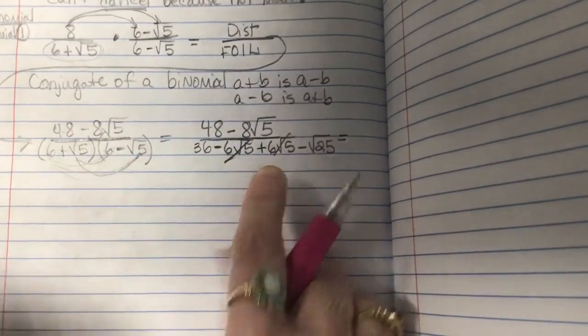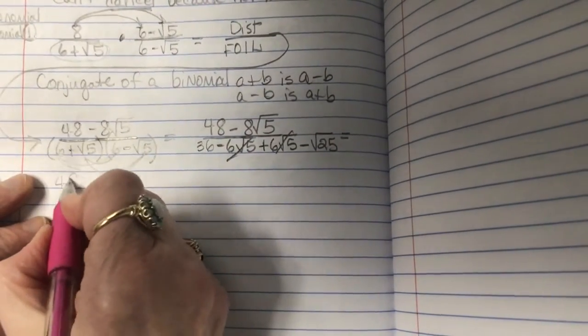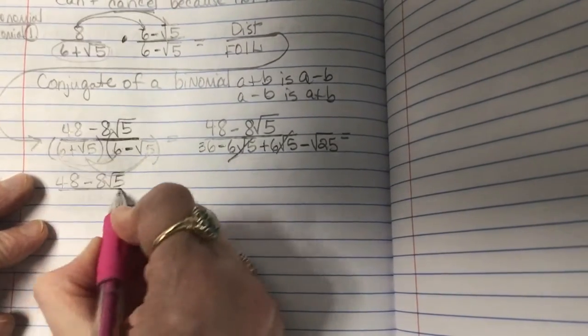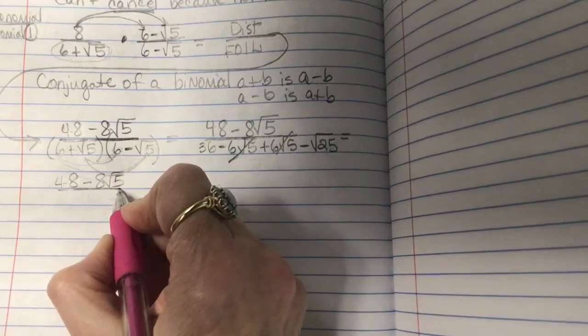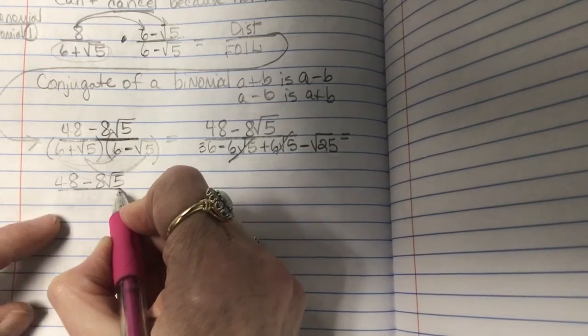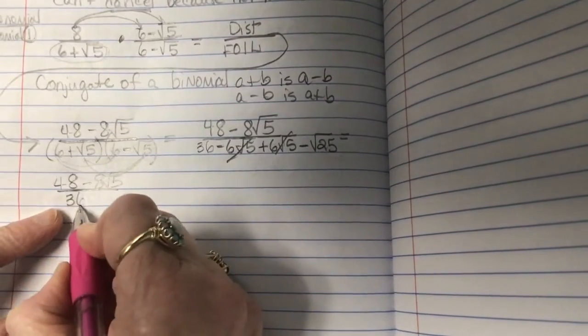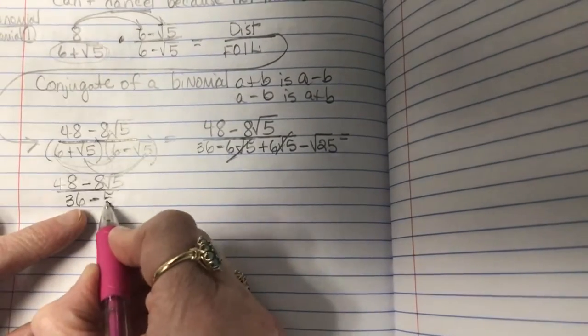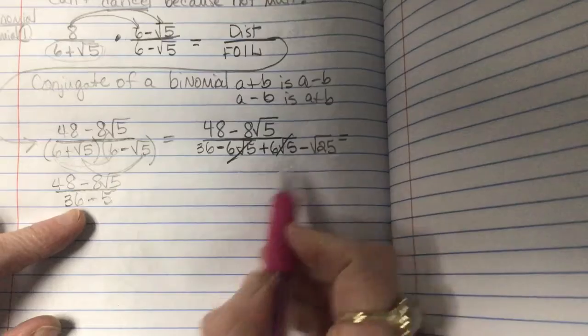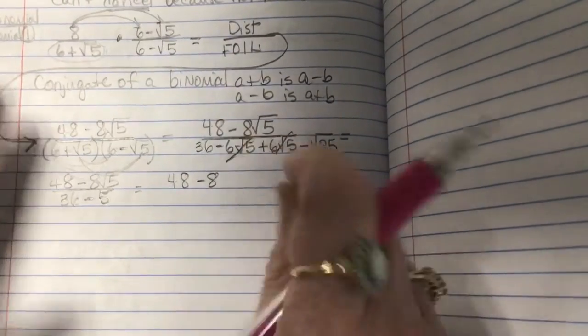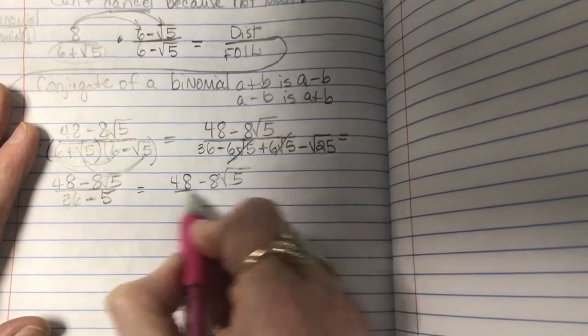Now, why does that help? Because now we have 48. That should get rid of our square root on the bottom, which was our goal in lesson 24 and 25. You can't leave a square root in the denominator. So these are gone, and I have 36 minus 5, because the square root of 25 is 5. 48 minus 8 square root of 5 over 31.